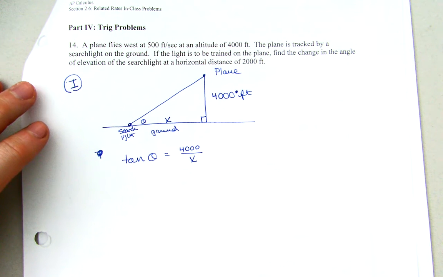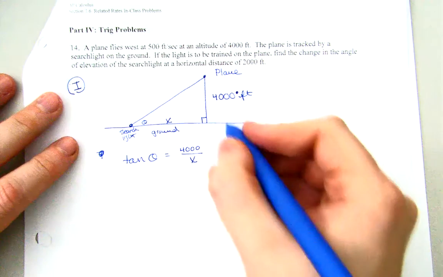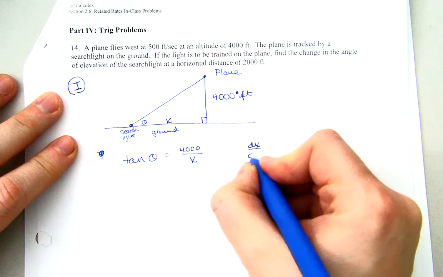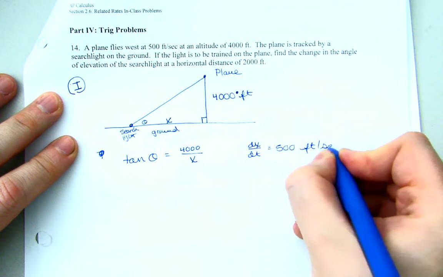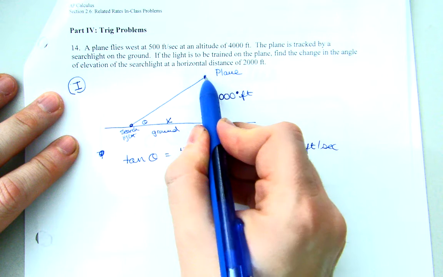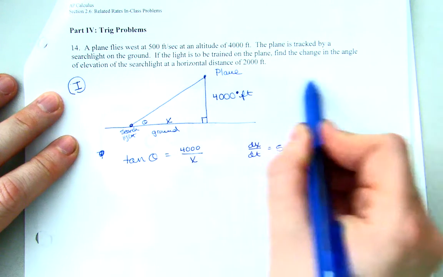We have a rate. The plane is flying west. What does that mean? dx/dt equals, now, given the way that I drew my picture, if I'm saying the plane is over here and flying west, is x increasing or decreasing?